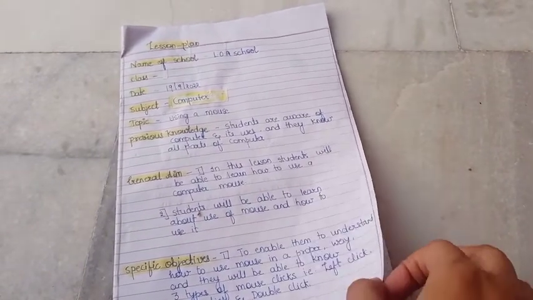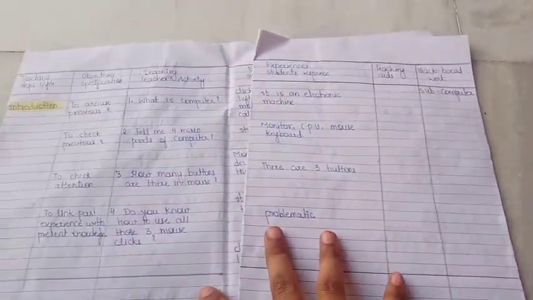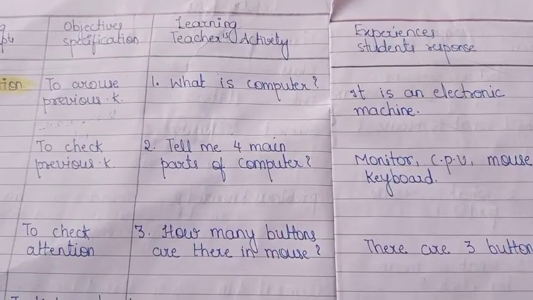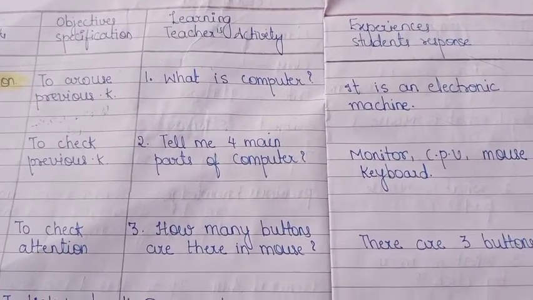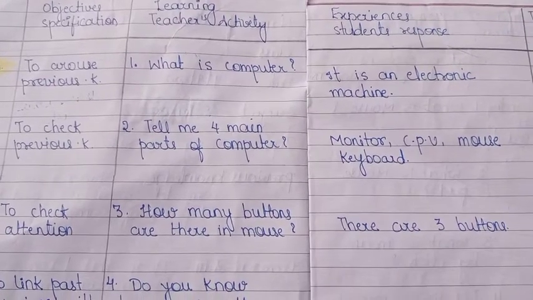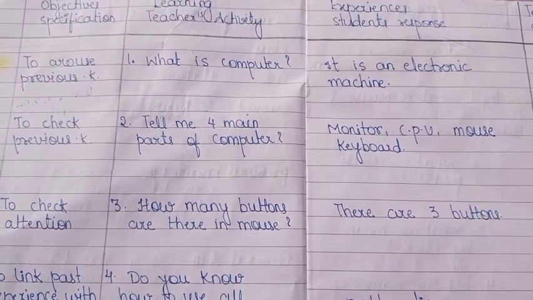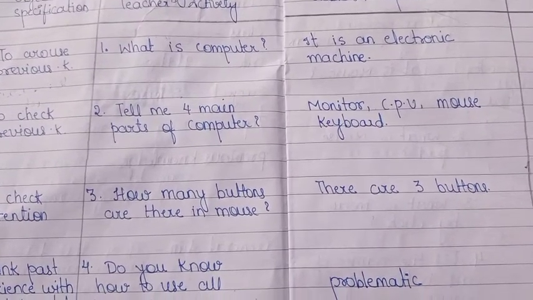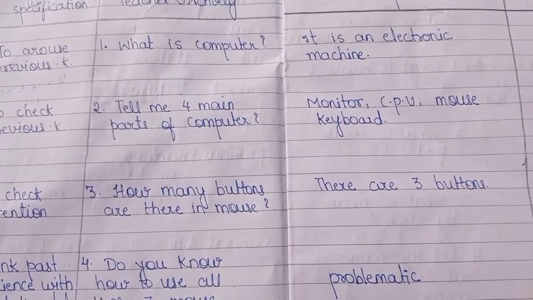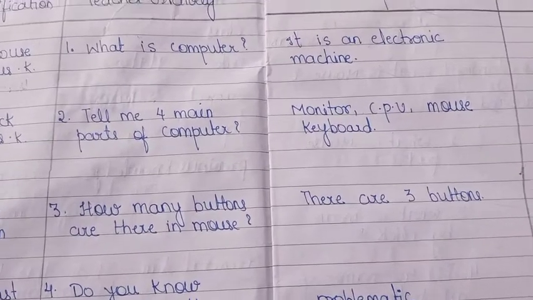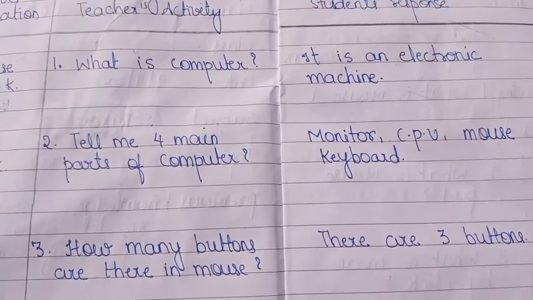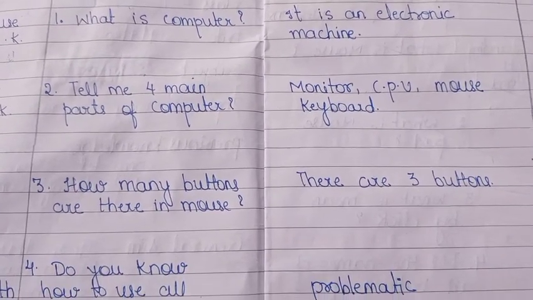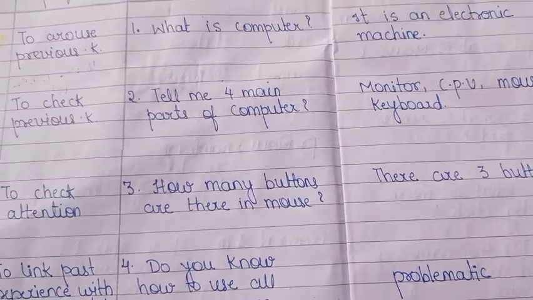Okay, now let's turn the page and here you can see the introduction part. For the introduction part I have added 4 questions. First question we have to ask would be, what is a computer? Then students will try to answer. And then we have to ask, tell me 4 main parts of a computer. Then students will answer monitor, CPU, mouse, keyboard. How many buttons are there in a mouse? There are 3 buttons. Students will answer because they have already learned about this in chapter 1 and chapter 2.